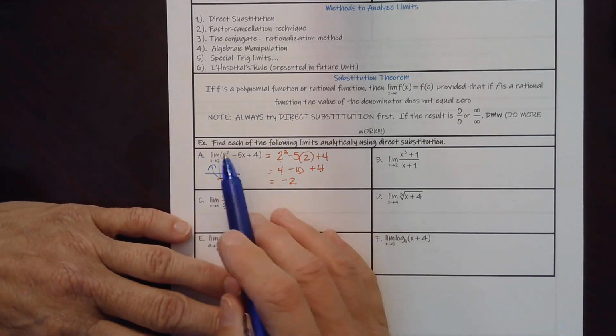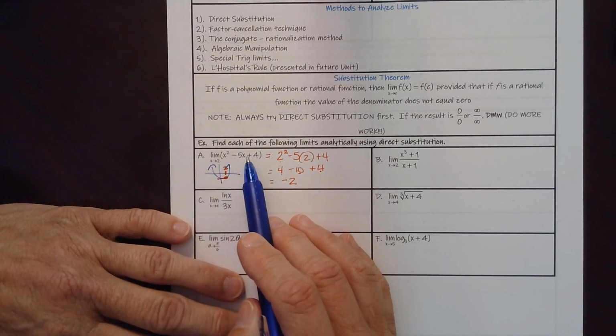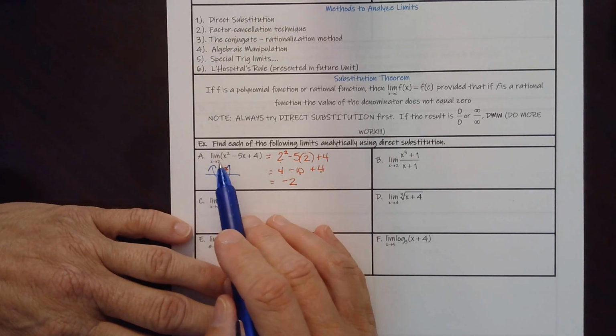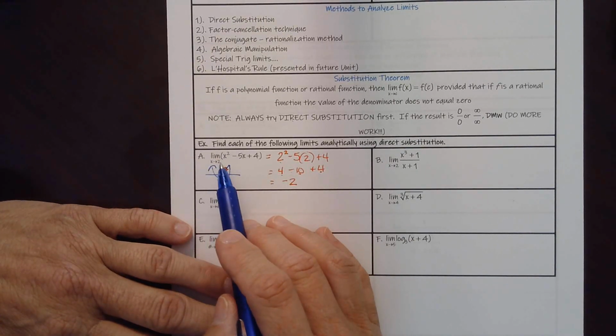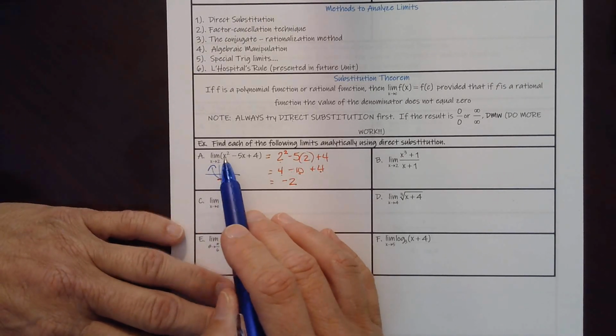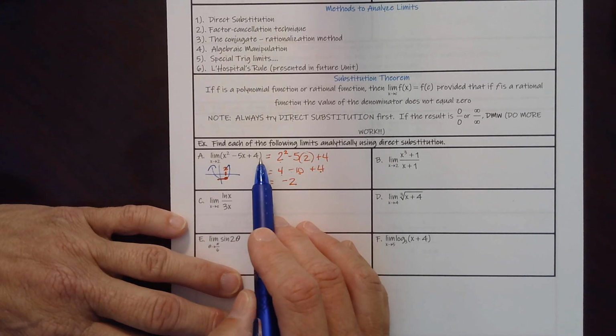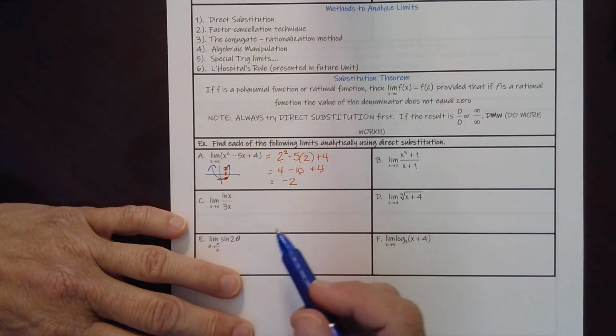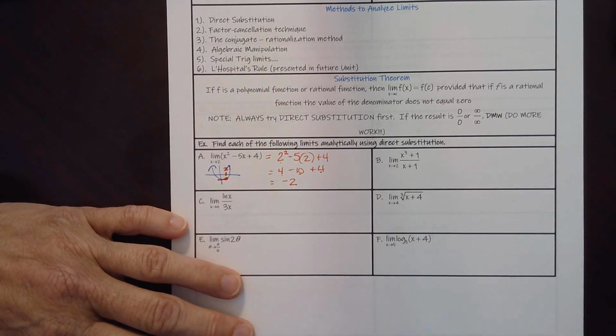What I want to know is the limit of this function. In other words, what y value does this function get very, very close to as x gets very, very close to 2? Now remember, for a limit, you have to consider both sides.